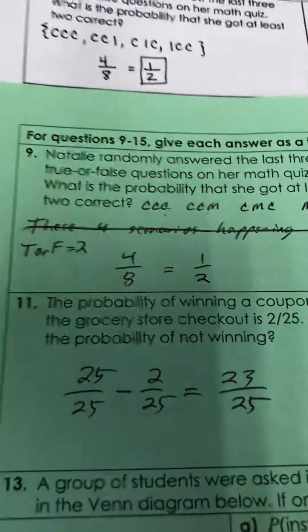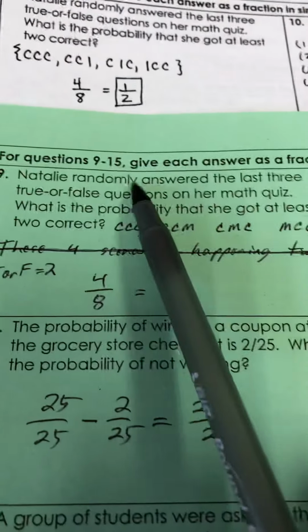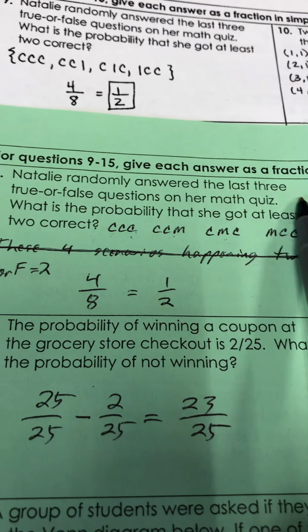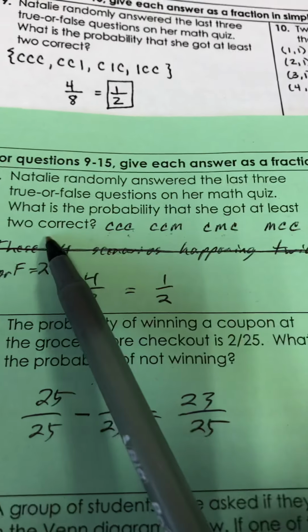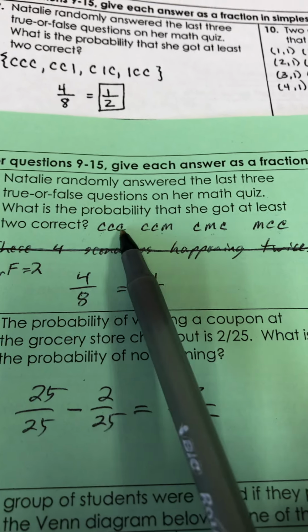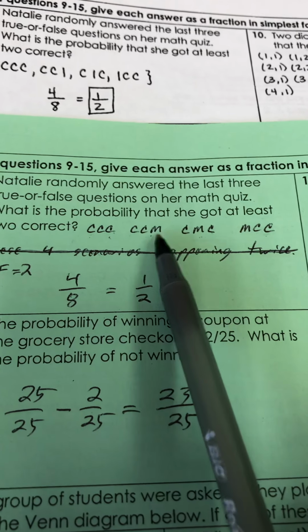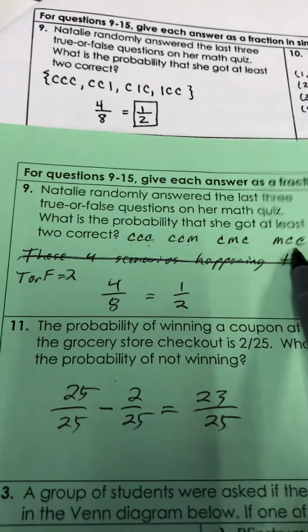Take a look at number 9. Natalie randomly answered the last 3 true or false questions on her math quiz. What is the probability that she got at least 2 correct? At least 2. So she could get 3 correct. So correct, correct, correct. She can get correct, correct, and a miss. She could get a correct, miss, and a correct. And she could get a miss, correct, correct. So we have these 4 options going on here.